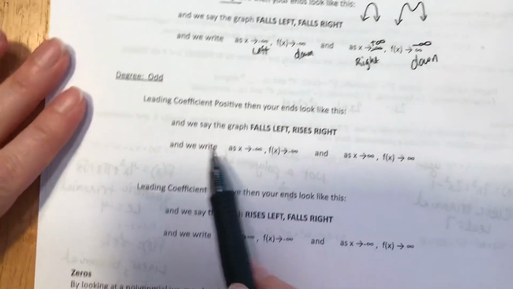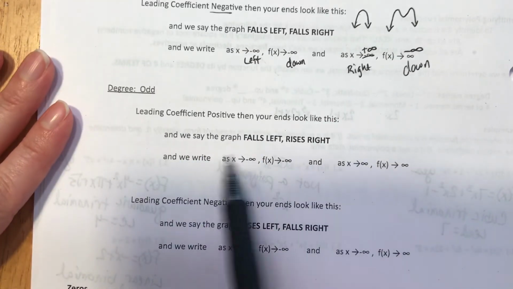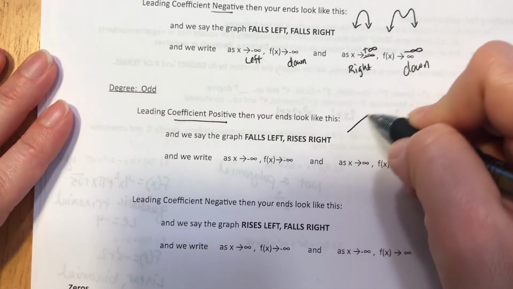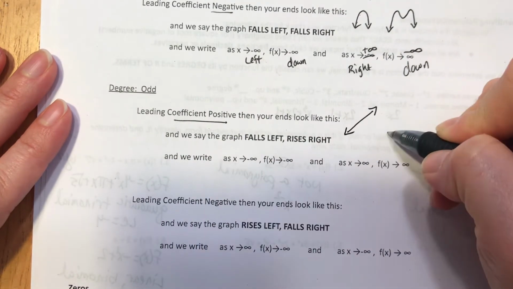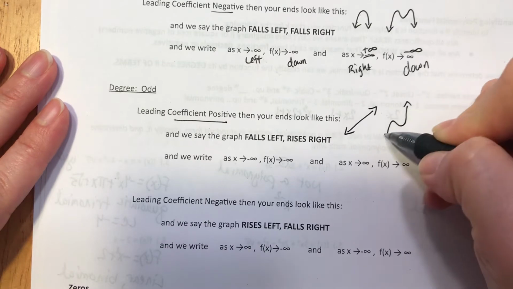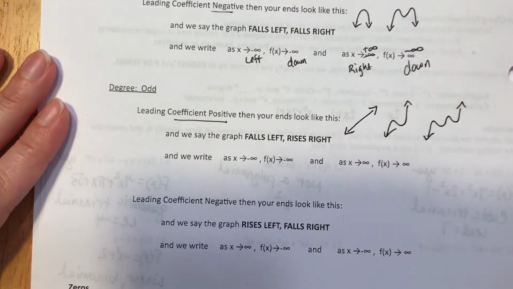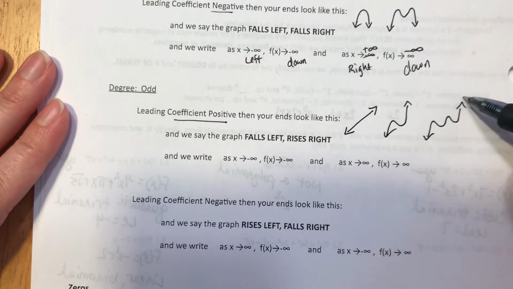Okie dokies. If it's odd, then we're going to look at this. So if you have a positive coefficient, that means it's going to point up. It could wiggle and go up. It could wiggle a couple times and go up. But they're all going to point up.